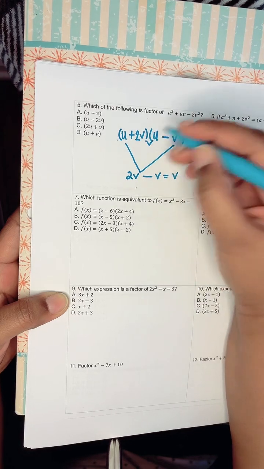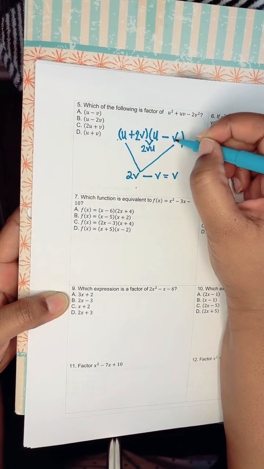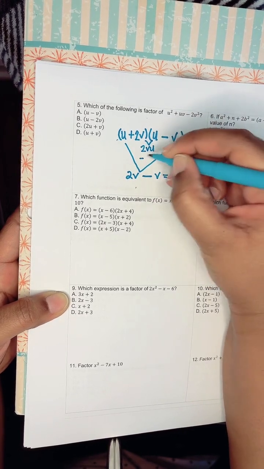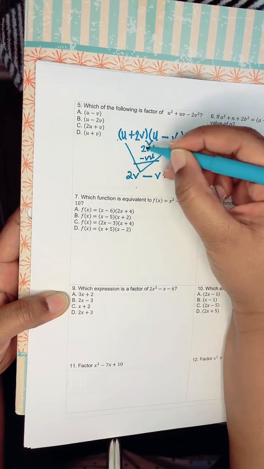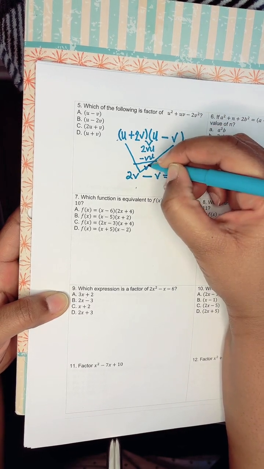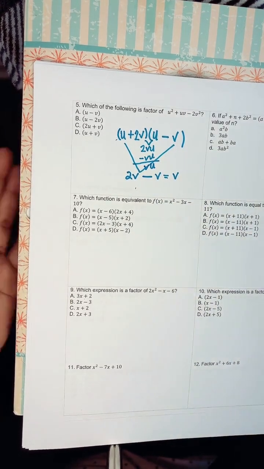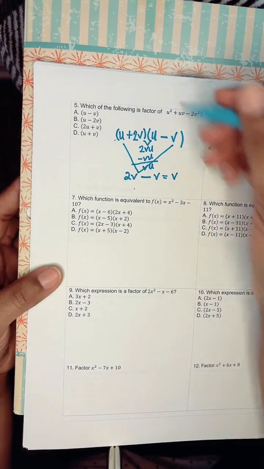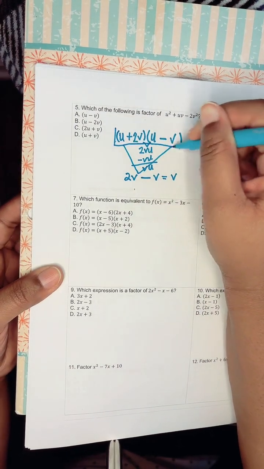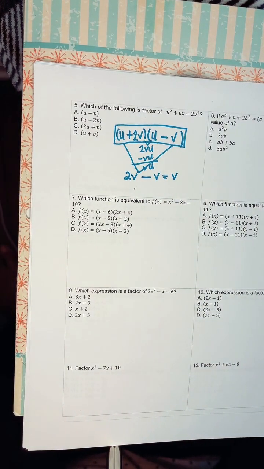So 2V times U is 2VU, and U times negative V is negative VU. 2 minus 1 gives us 1 VU, or UV, it's a positive. So that's how we know we did that right. So what's our answer? A, B, C, or D?